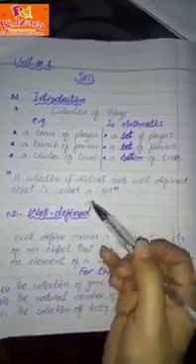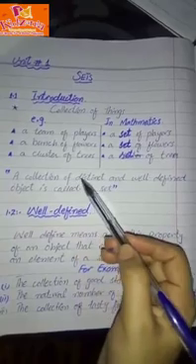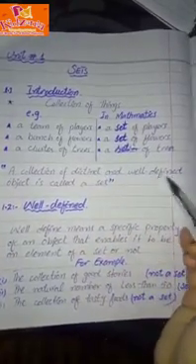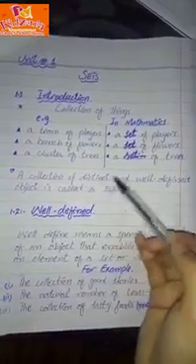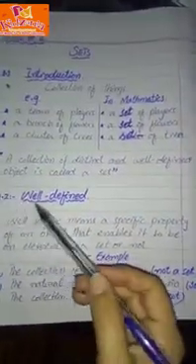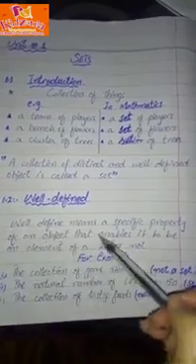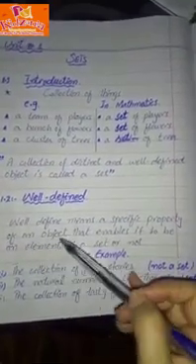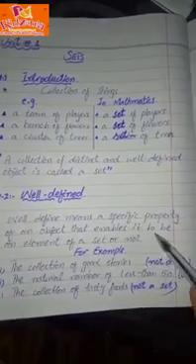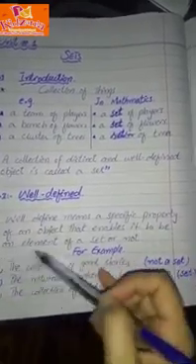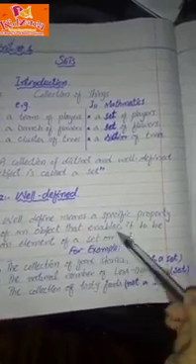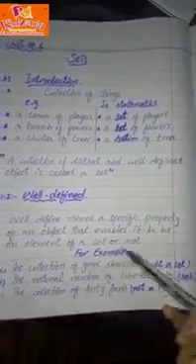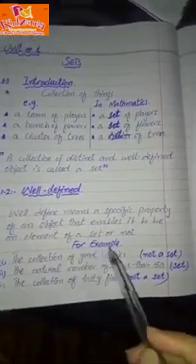So we can define a set as: a collection of distinct and well-defined objects is called a set. Next, well-defined. Well-defined means a specific property of an object that enables it to be an element of a set or not. Maybe it is a set or maybe it is not a set. For example, the collection of good stories may be a set or may not be a set.